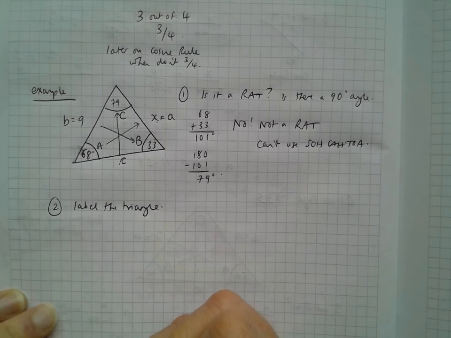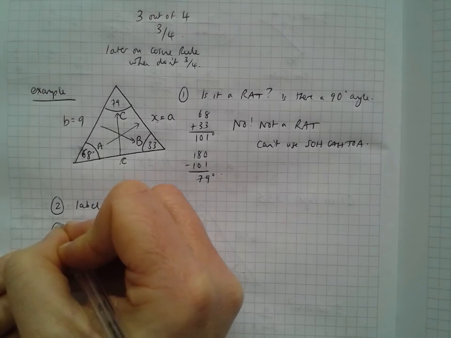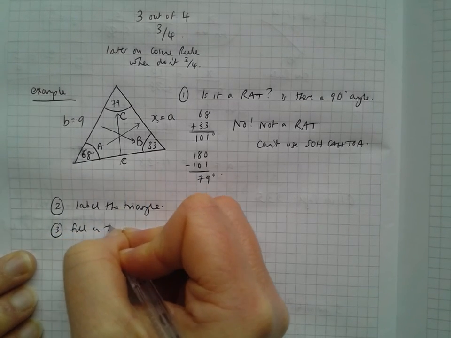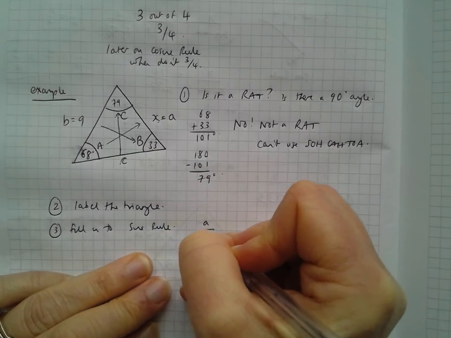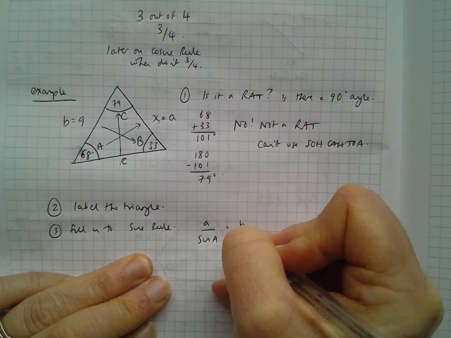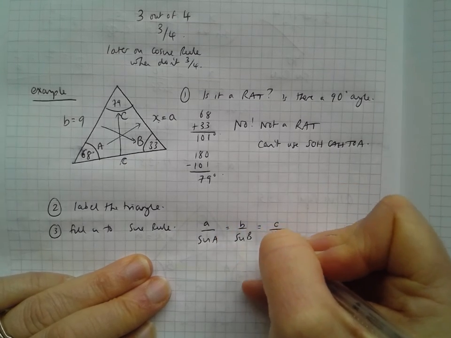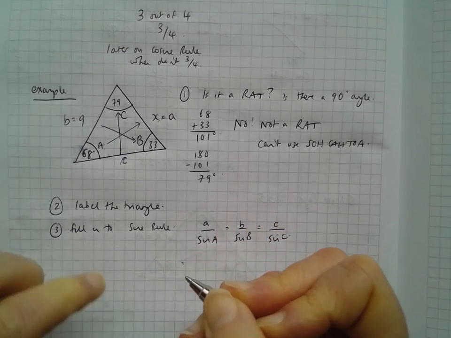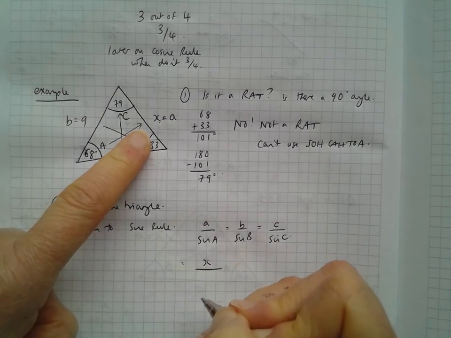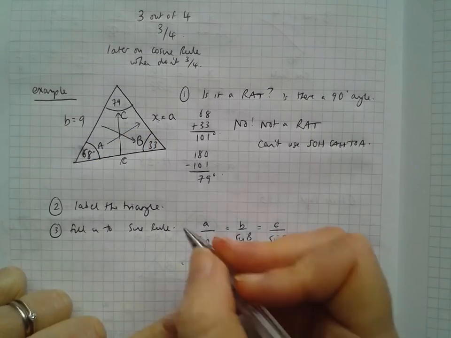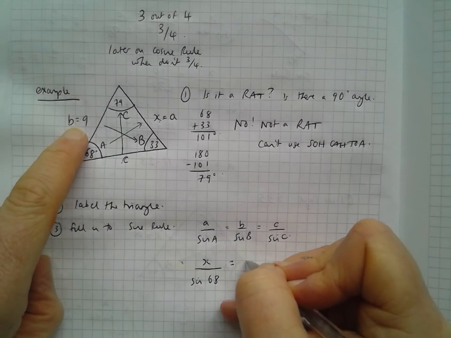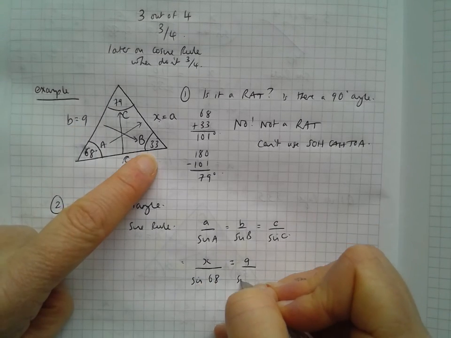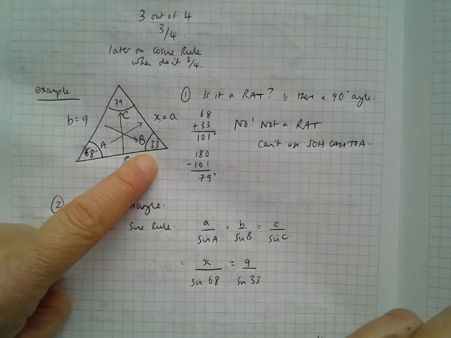The next thing I'm going to do is fill in to the sine rule. So a over sine A is equal to b over sine B is equal to c over sine C. So let's write what we have. a is x. Okay, I'm looking for that, so I don't have that. But I have the angle opposite it, and I have a side b, and I have the angle opposite it. Okay, so that's looking good.